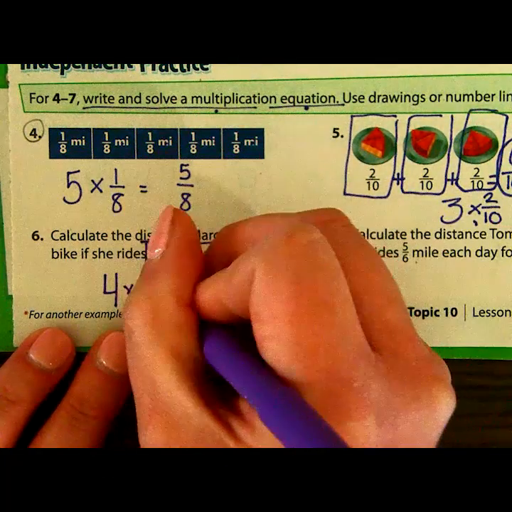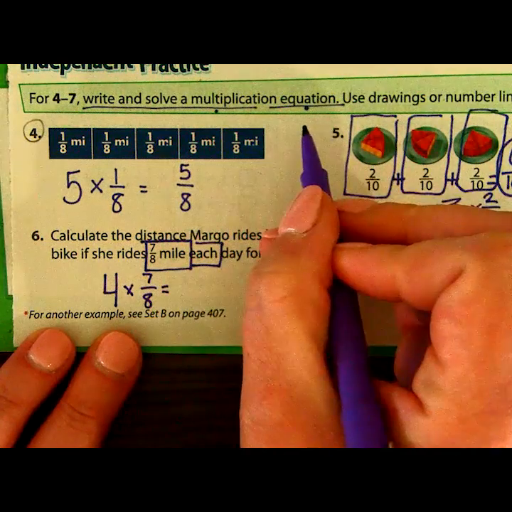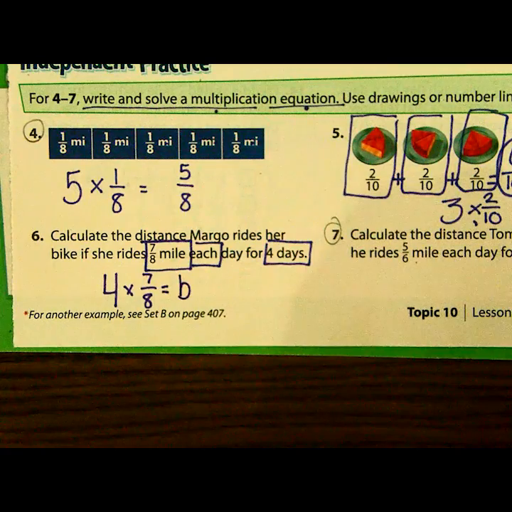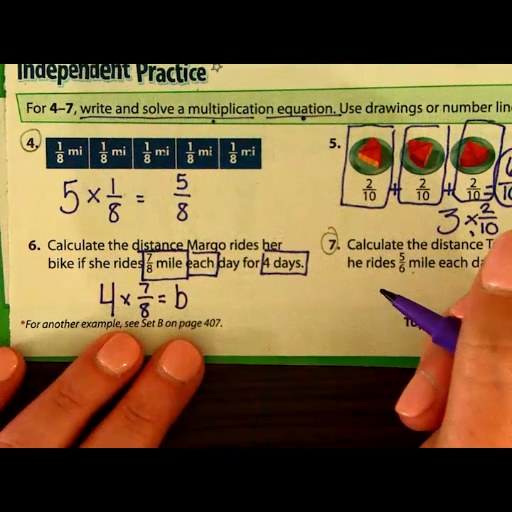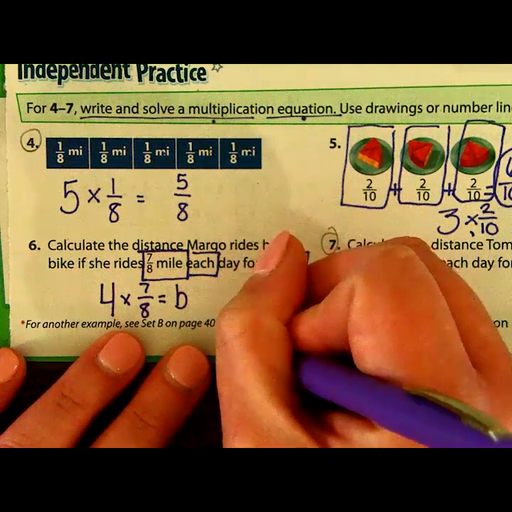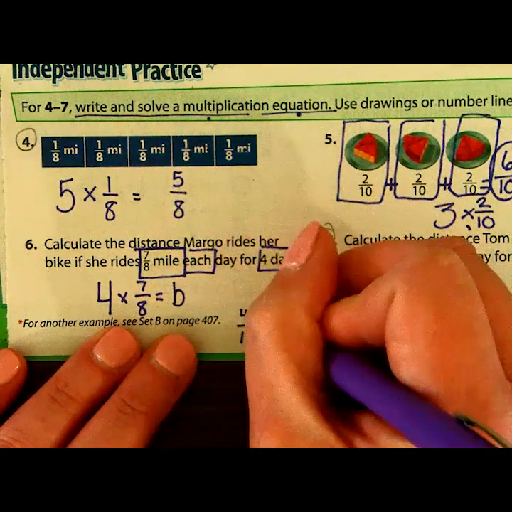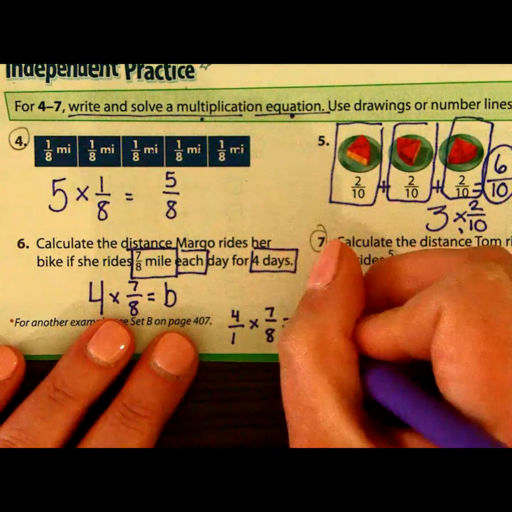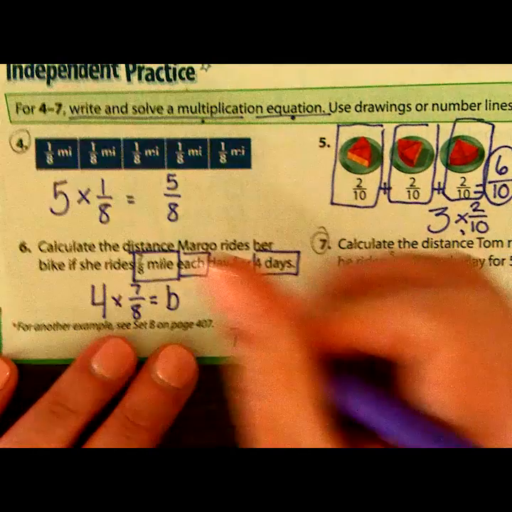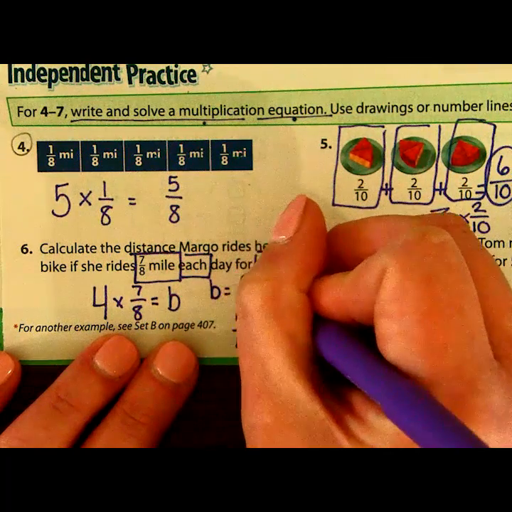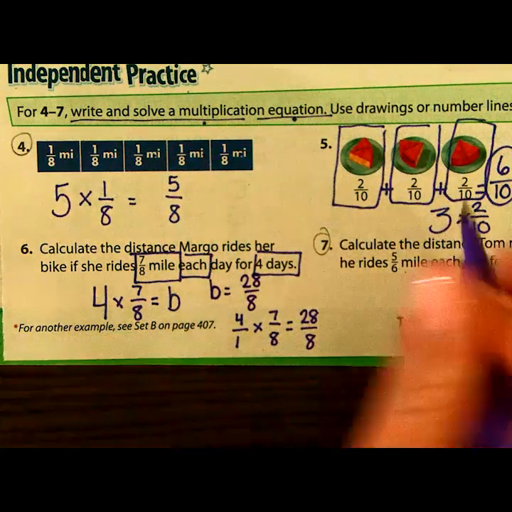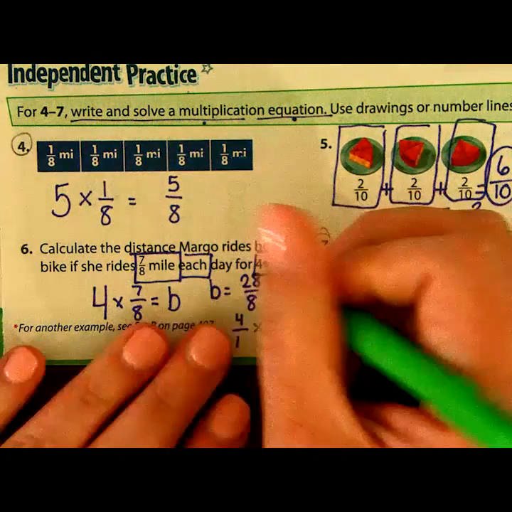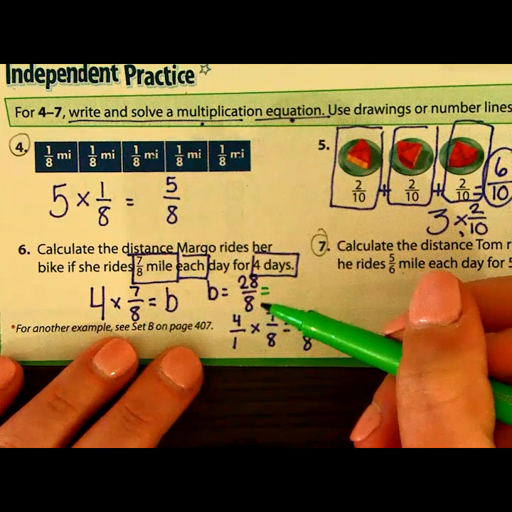Now, if we really wanted to write it exactly how an equation should be written, we might put a B for bike equals B. Then you would go ahead and solve for B. Well, I know that this is the same as 4 over the denominator 1 multiplied by 7/8. When we multiply straight across, we would get a total of 4 times 7 is 28/8. So we could say something like B is equal to 28/8. Now we know, because good mathematicians know this, that you should not leave this written in this form as a fraction greater than 1. We should turn this into a mixed number.